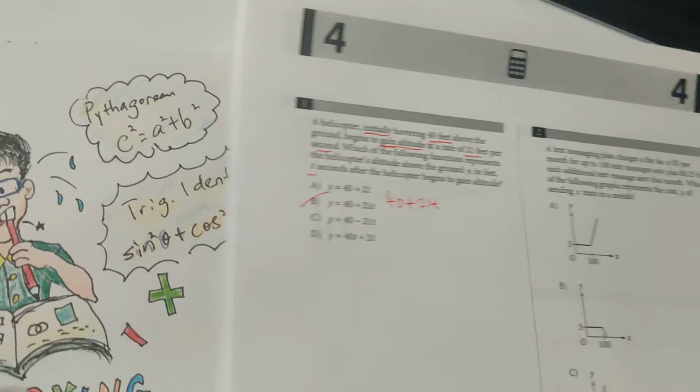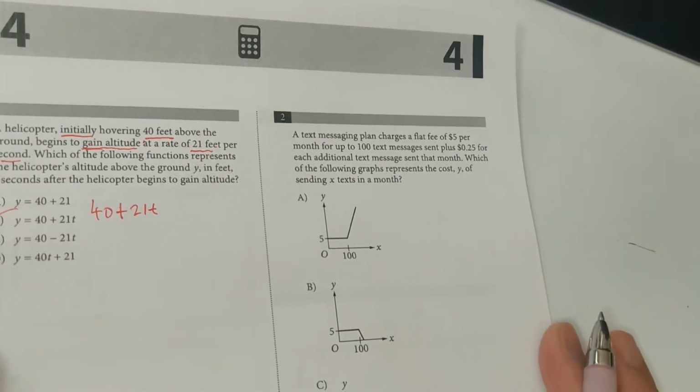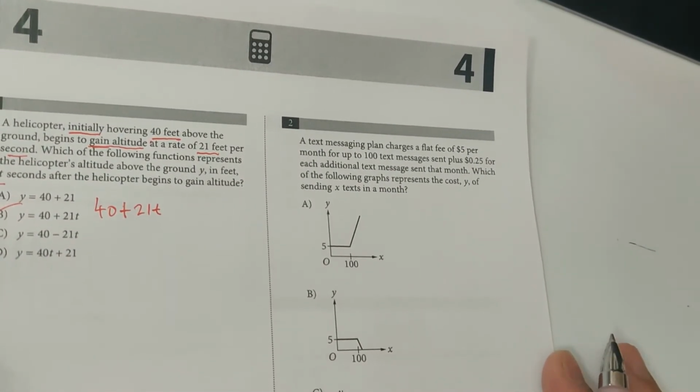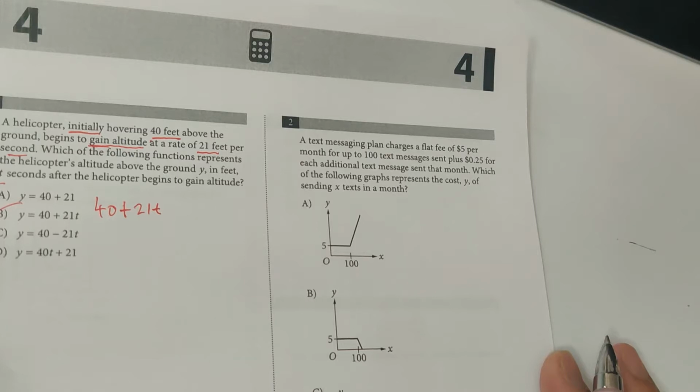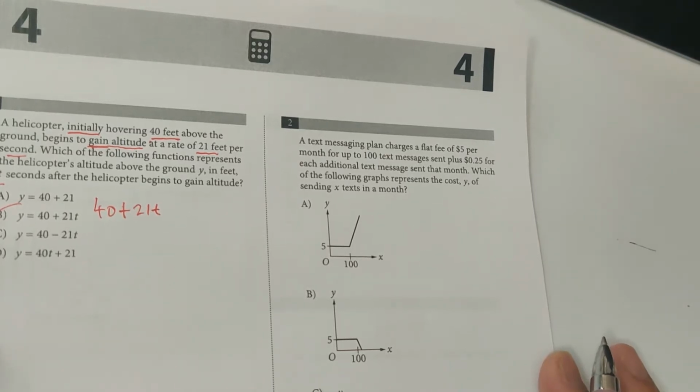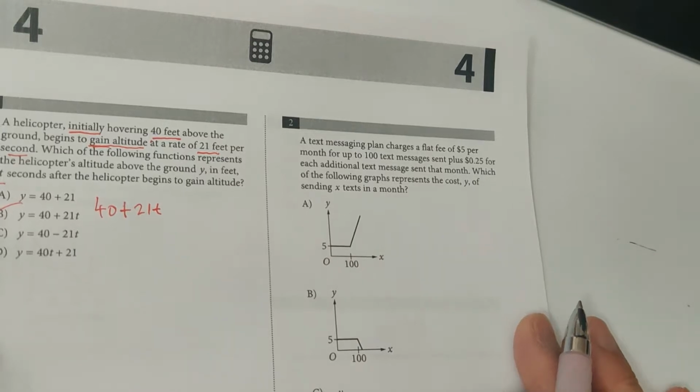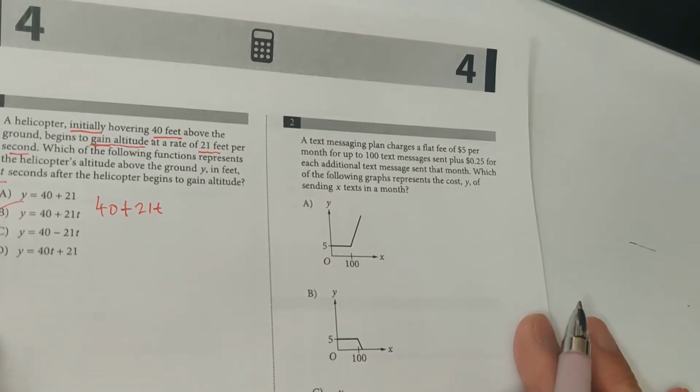Question 2. A text messaging plan charges a flat fee of $5 per month for up to 100 text messages sent, plus 25 cents for each additional text message sent that month. Which of the following graphs represents the cost y of sending x texts in a month?